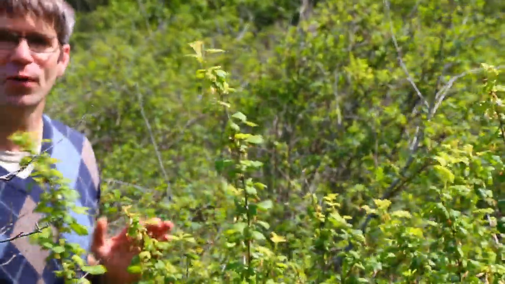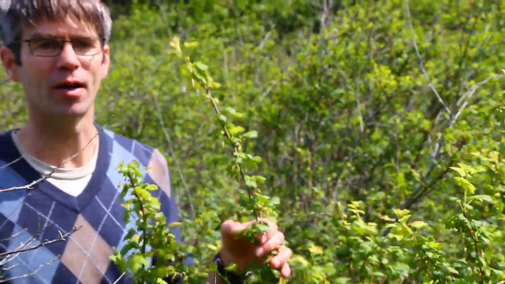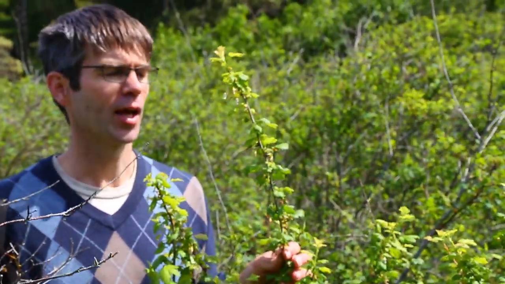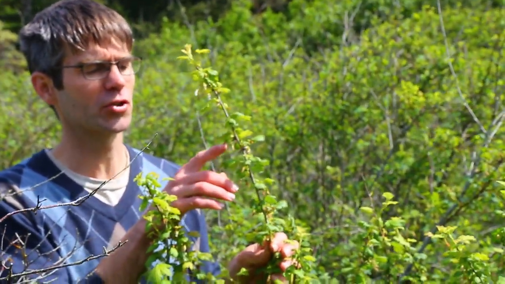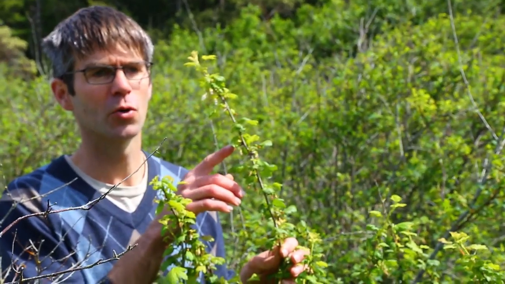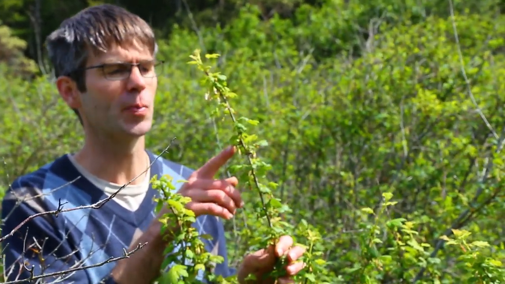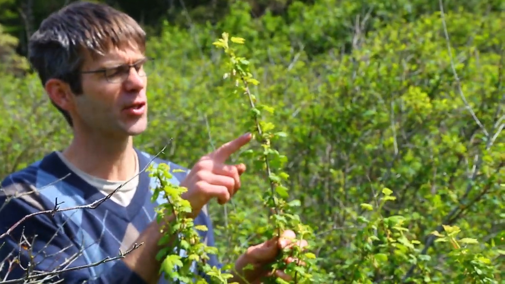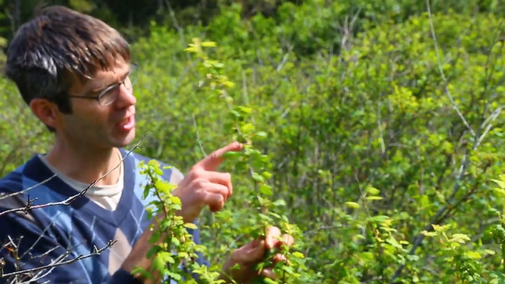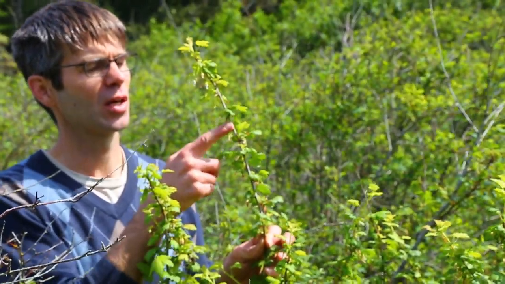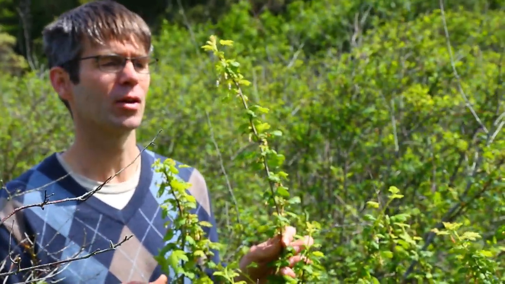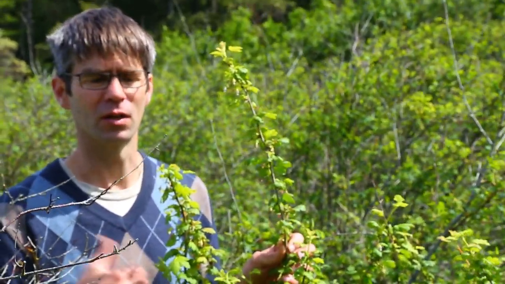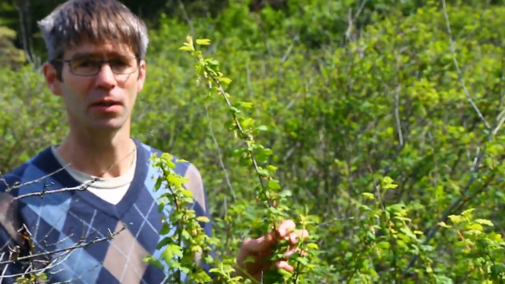Now we're up above the influence of any seawater, but there probably isn't enough moisture here for trees, and so this is a good place for shrubs. And this is a great shrub called coastal black gooseberry, and it has vicious looking thorns that are up to an inch long but it produces a black gooseberry that's edible, and I think one of our best of the currants and gooseberries.